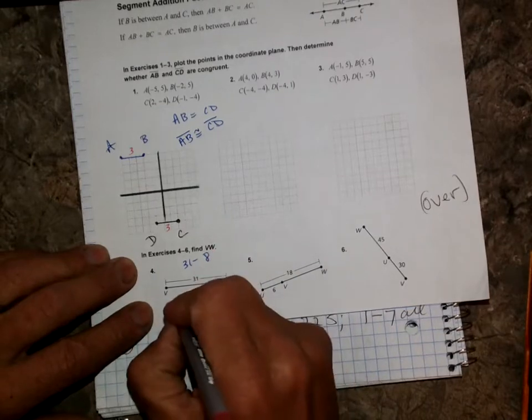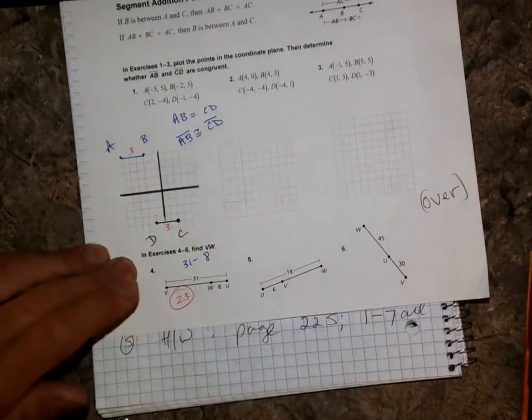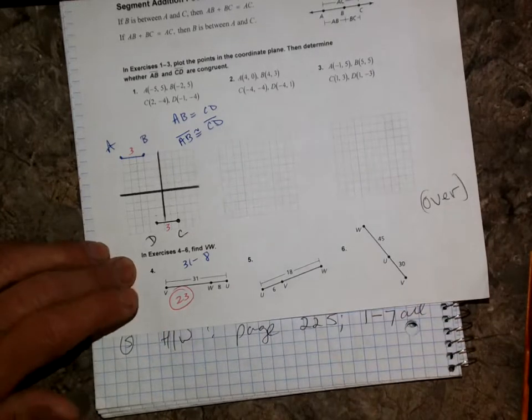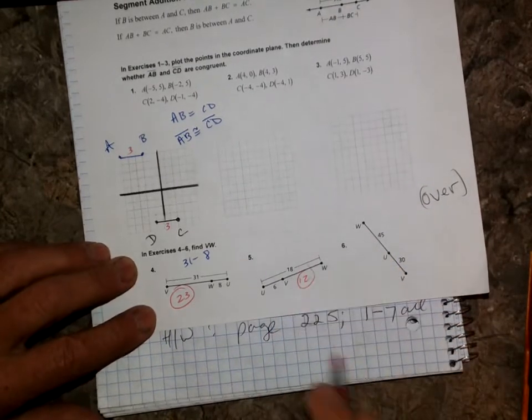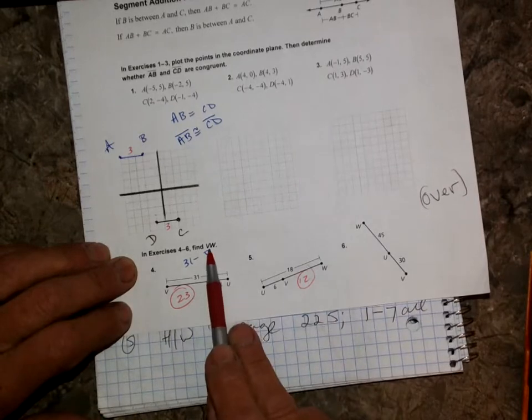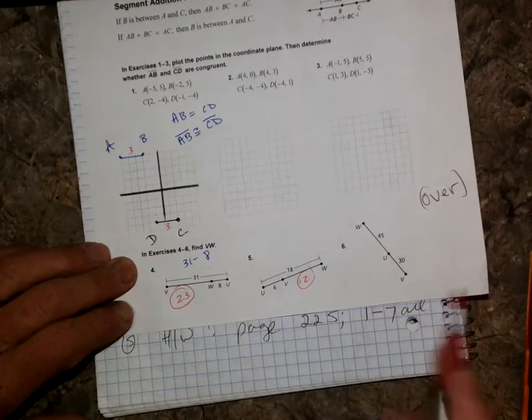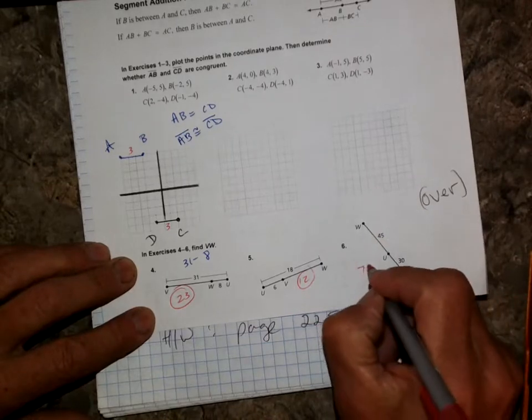So VW is 23. Okay. 15, same way. 18 minus 6 is 12. Okay, that's pretty easy. And then in this case, you want VW. All right, just add them together. Get 75. 45 plus 30. Get 75. Okay, that's easy.